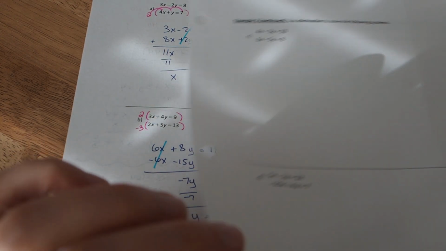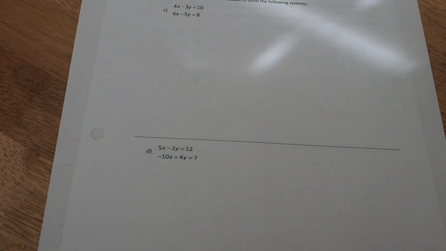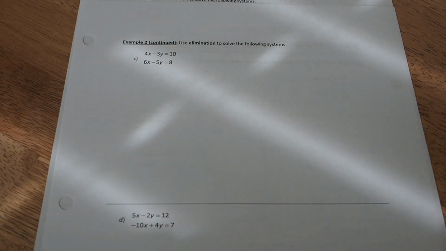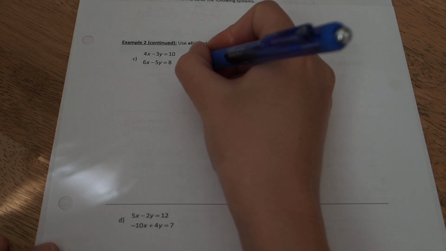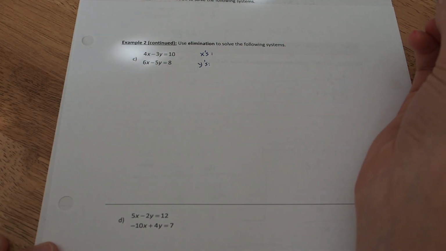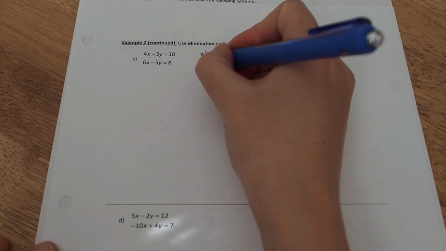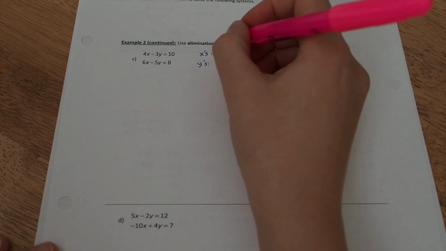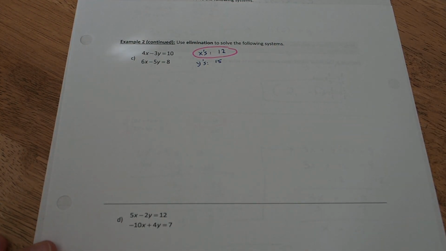Okay, let's look at the next page. 2 more examples of elimination. First thing I want to do is consider what the least common multiples for x and for y are here. So for the x's and the y's, the x's, 4 and 6, they both go into 12. 3 and 5 go into 15. They're really so close it doesn't matter which one you use to get rid of your variable. I'm going to go ahead and use the x's because it's a little bit smaller.